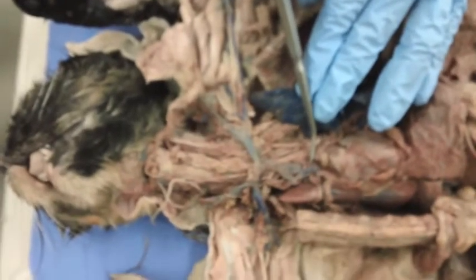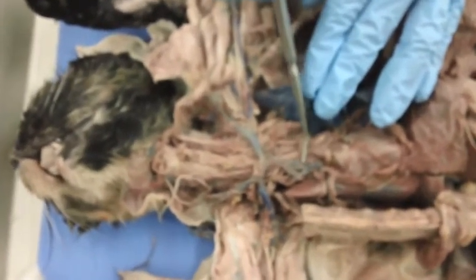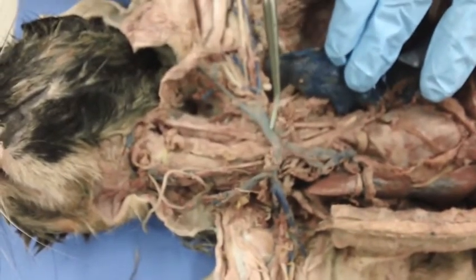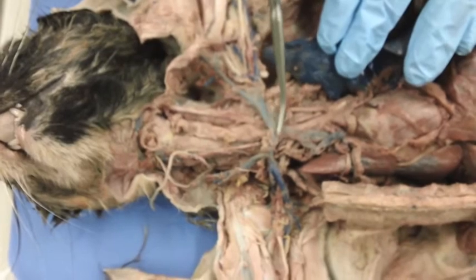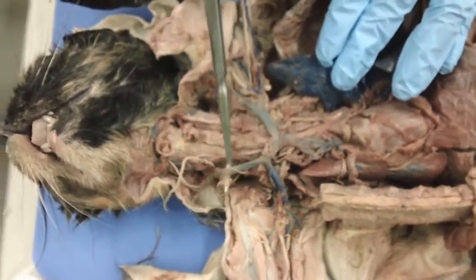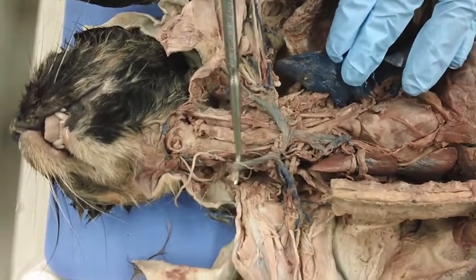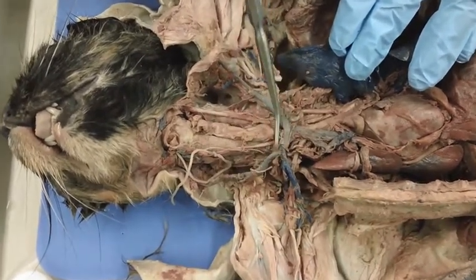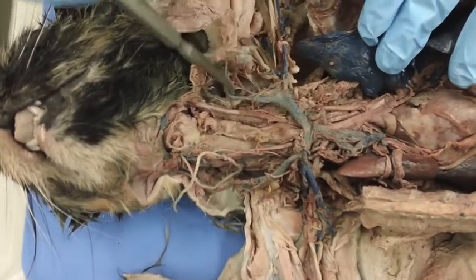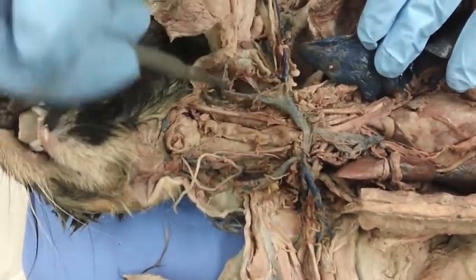Right here we have the superior vena cava. It branches off into the right and left brachiocephalic veins. This right here is the right external jugular vein. And then right here is the left external jugular vein, but it's kind of out a little too far.